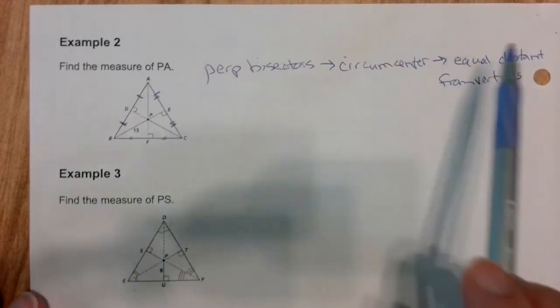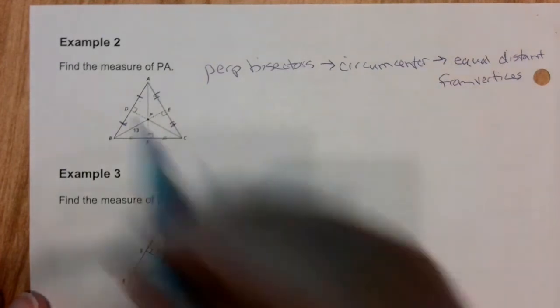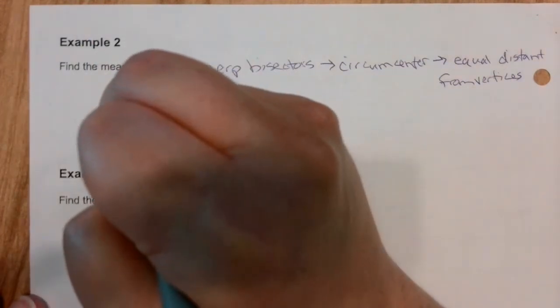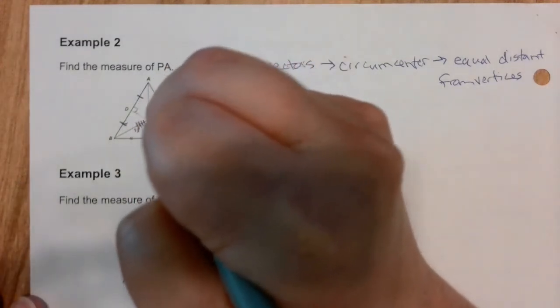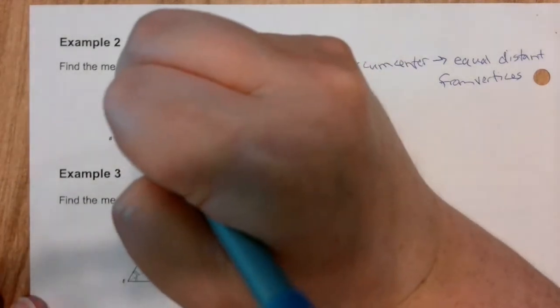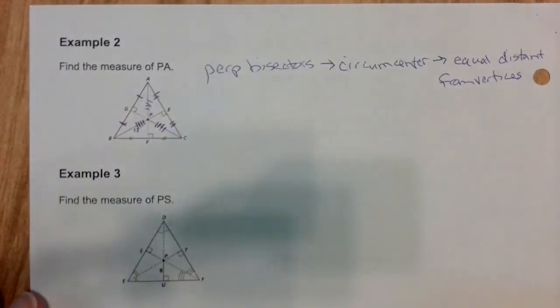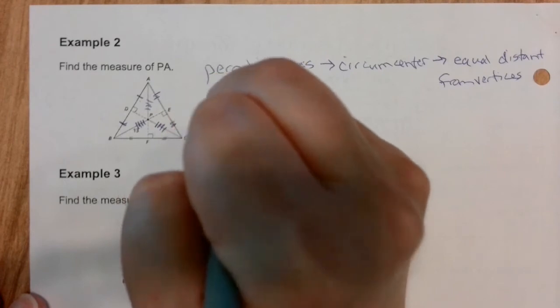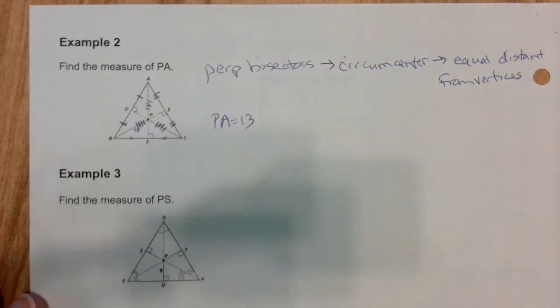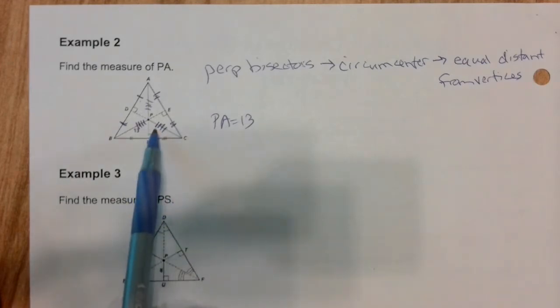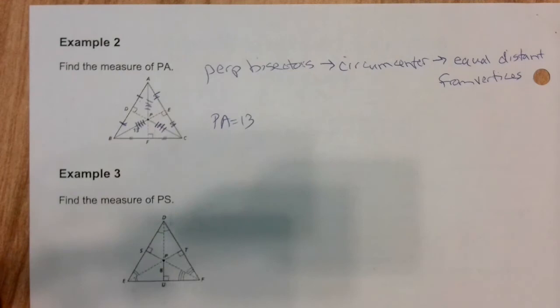This is the thought process you should go through. So that means PB, PC, and PA are all the same. So PA equals 13 because PB equals 13. Little to no work, it's the thought process that I want to see here.